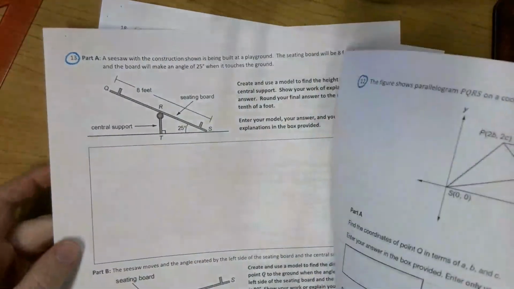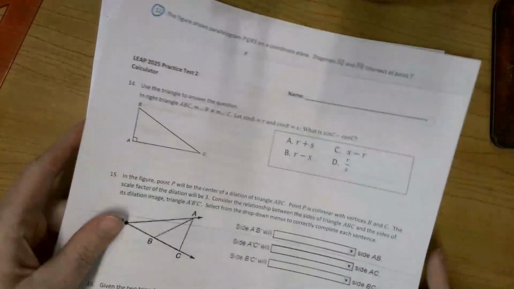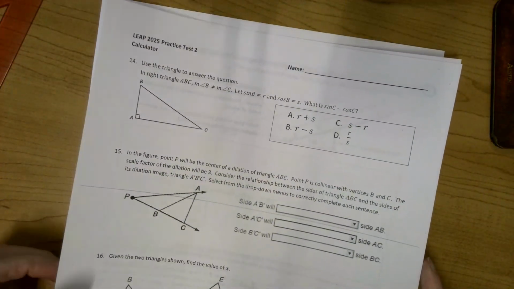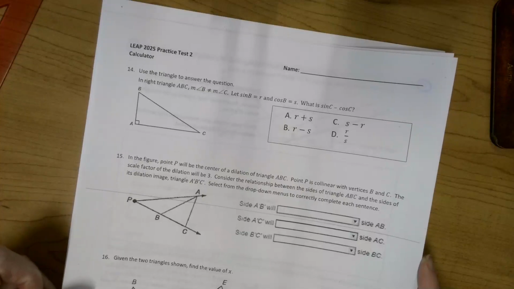All right, so from here, we are left with question 12, which is a constructive response, question 13, which is a constructive response, and then we are on to question 14, which is in session 2.